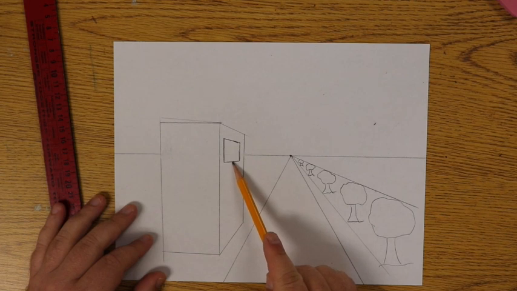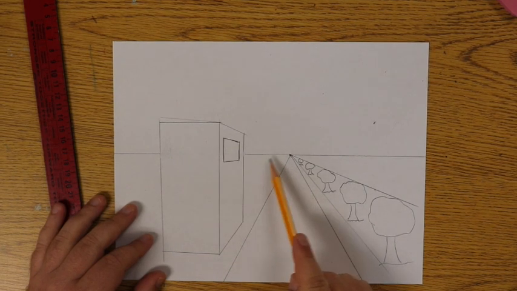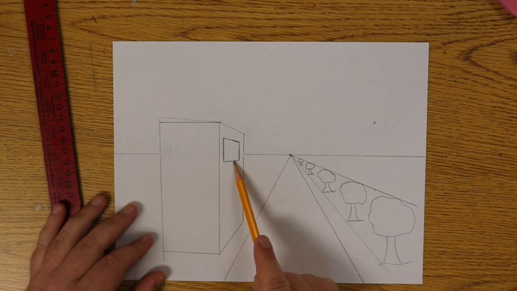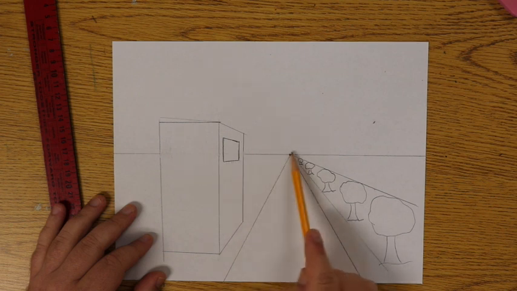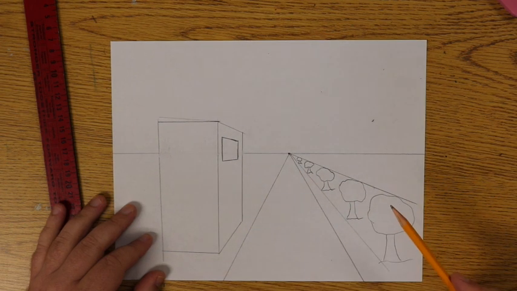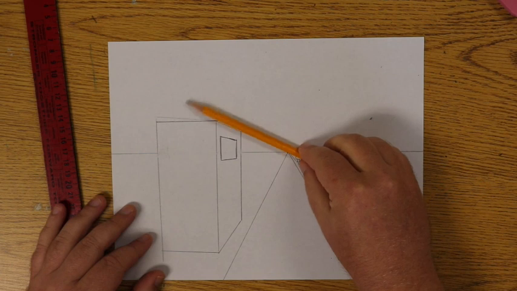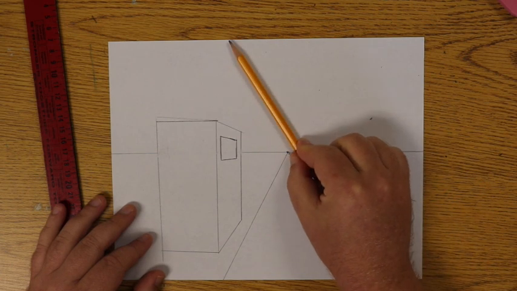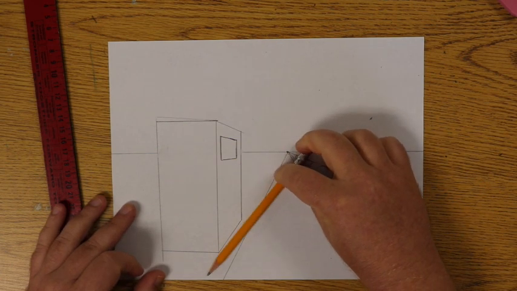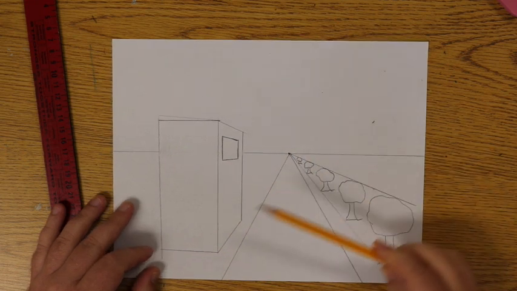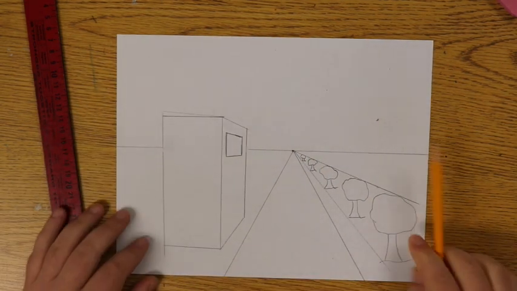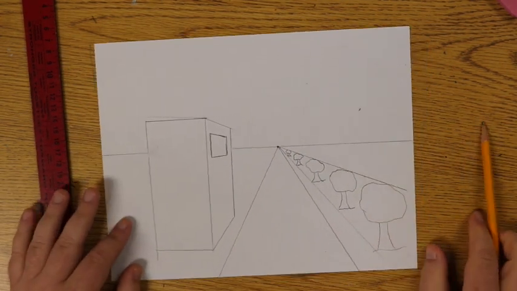This one right here, it's almost on my horizon. So it's still pointing a little bit up towards the vanishing point, but it's almost straight. So the higher something is away from your horizon and the lower something is away from your horizon, the more extreme those angles will be.